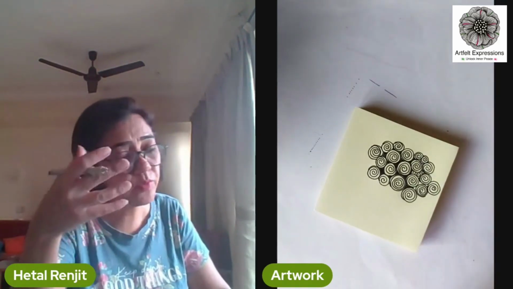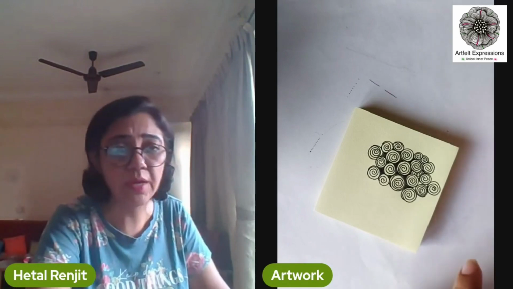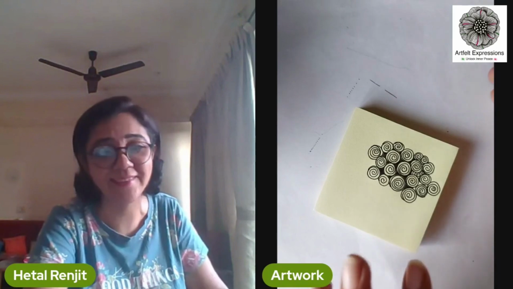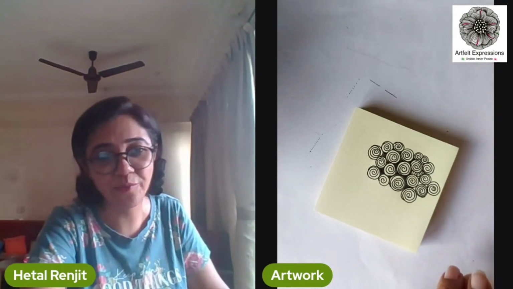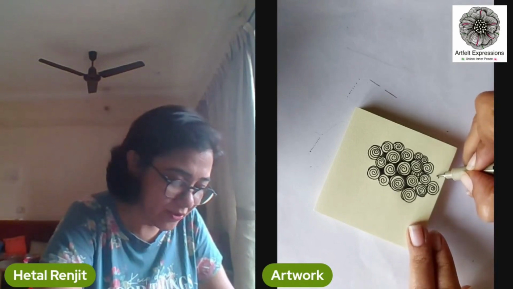So why I'm counting this, you can count in your mind. When you do that, you are just focused on your spirals. You won't be thinking about anything else. So that's how you also come out of that mental chatter that's going on in your mind. Just keep counting the spirals, the rings of the spiral.